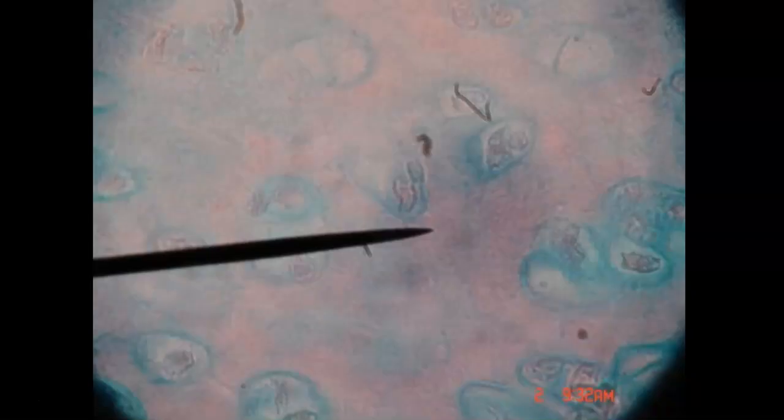And here's another microscopic image of hyaline cartilage. This is not as great of a microscopic image, but this is something that you might see in the lab. But again, in the extracellular matrix, it's very glassy in appearance. You don't have any visible protein fibers.